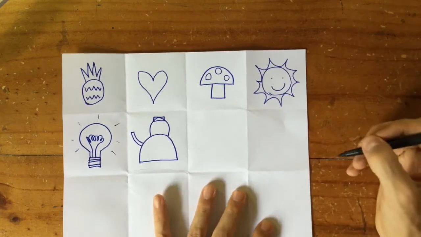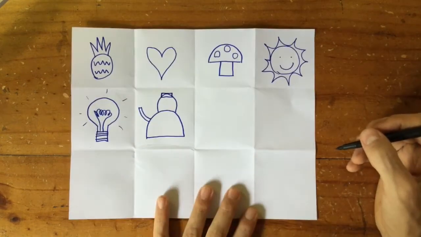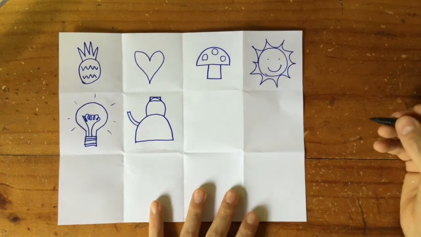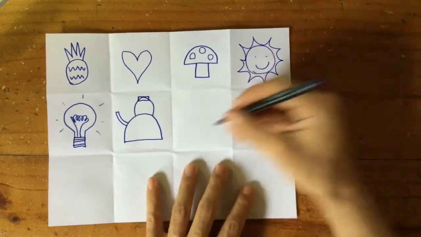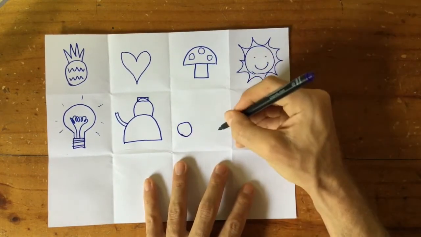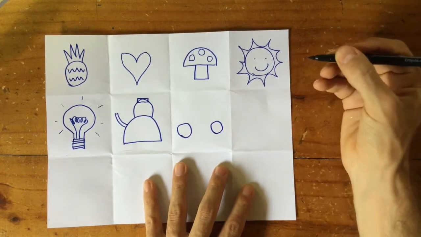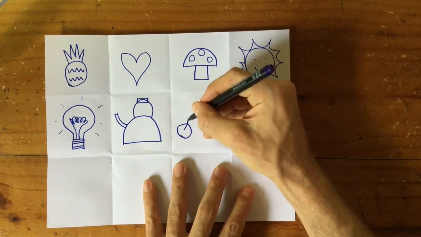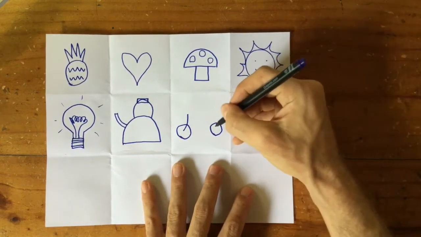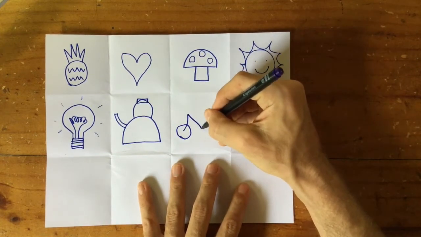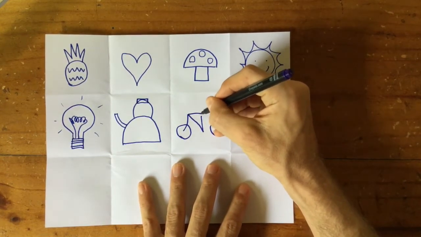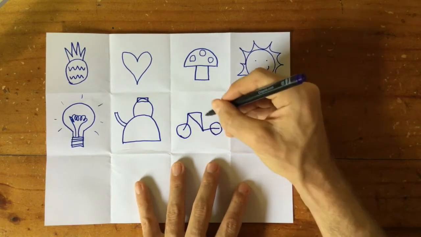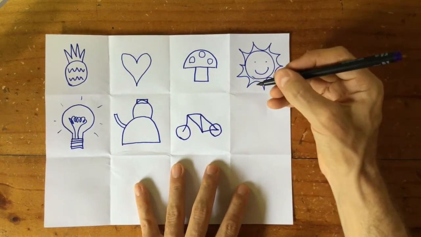Okay, this is probably the trickiest one we're going to draw here. It's a bicycle. So let's start with the 2 wheels. That's kind of the easiest part. We're going to have a line coming up like that, and then a triangle coming down like that, and then another triangle like that.